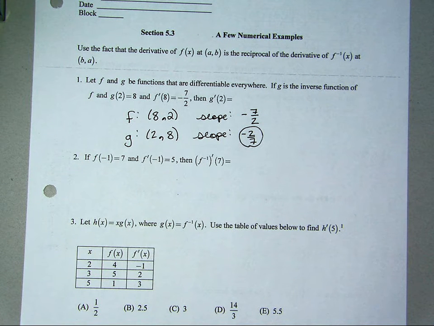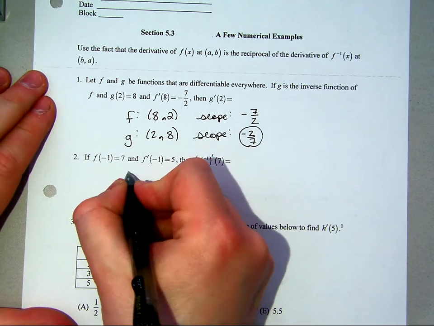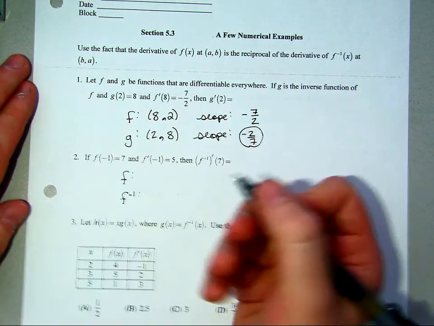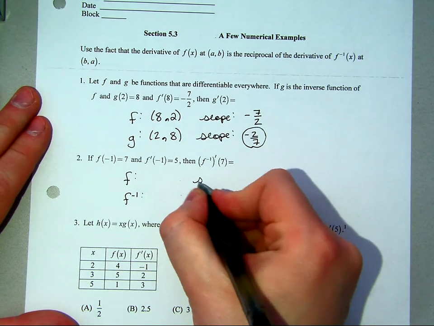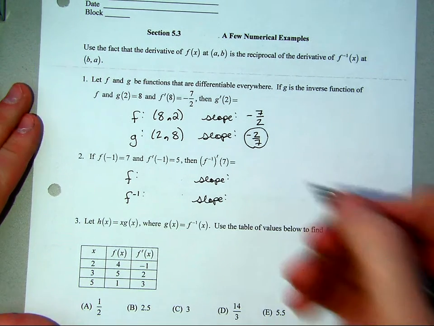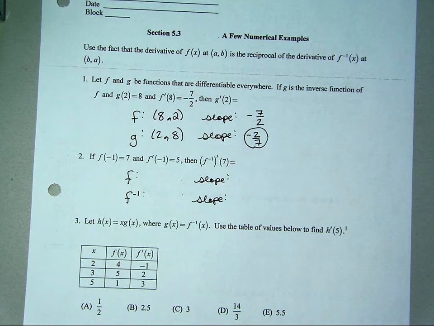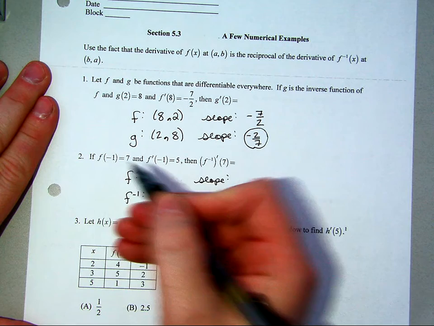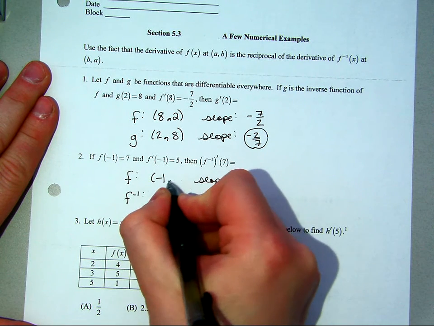Number 2, I'm going to set up F and F inverse. I'm going to get some points, and then I'm going to get some slopes. Melissa, can you tell me a point on something? Negative 1 comma 7. I told you f of negative 1 equals 7. So that means we have the point negative 1 comma 7 on the original function f.